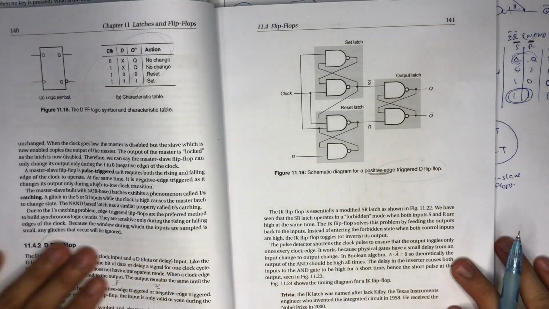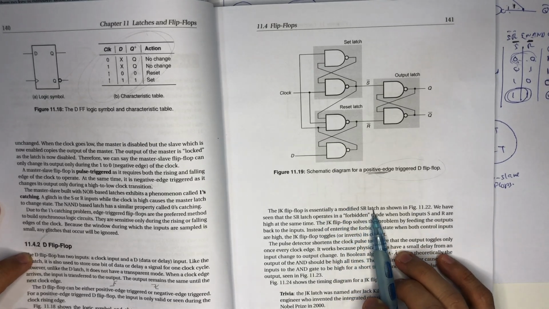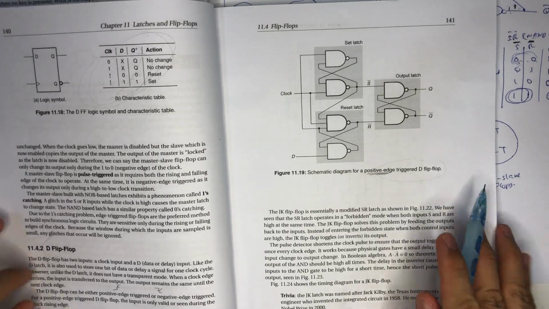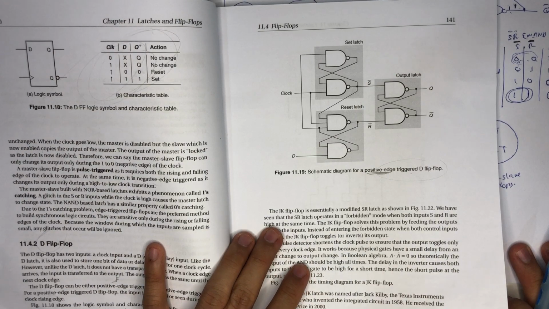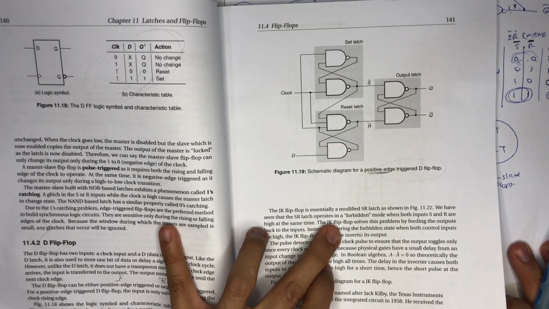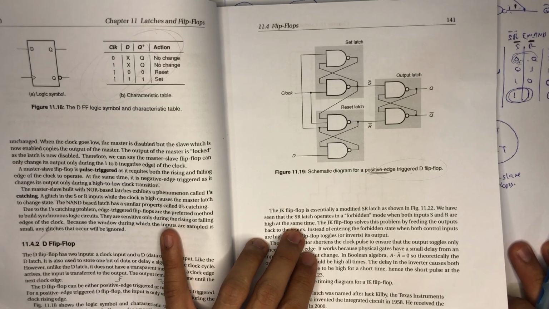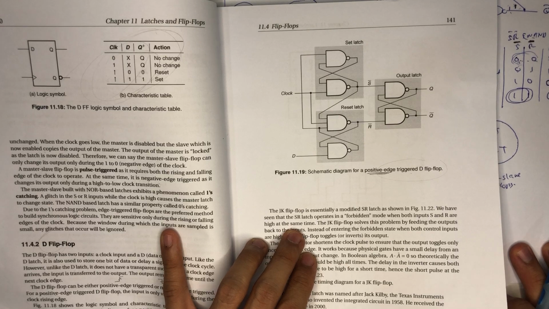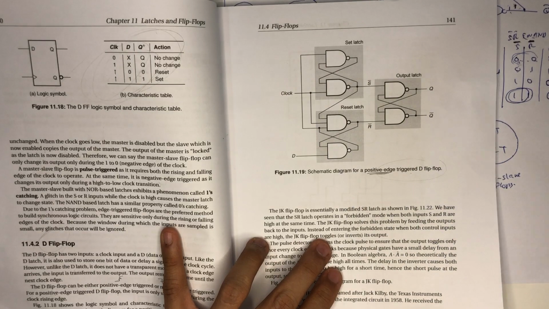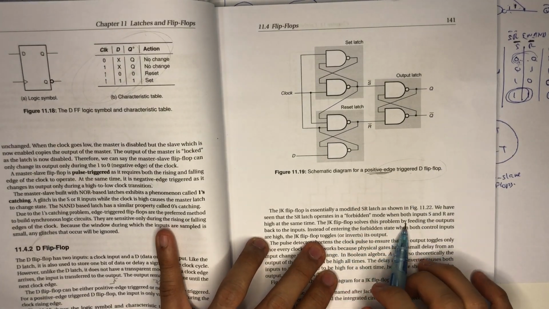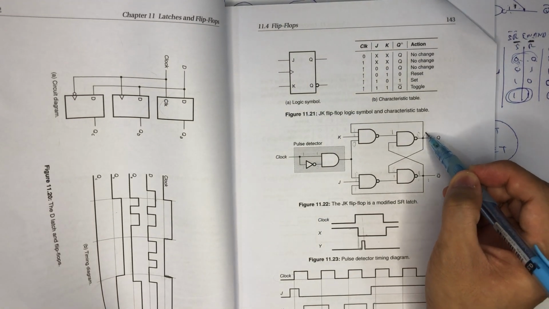which I sketched. Okay, so the JK flip-flop is essentially a modified SR latch as shown in figure 11.22. We have seen that the SR latch operates in forbidden mode when both inputs S and R are high at the same time. You see, right? When we have both high, then we have output low, which is forbidden, because we cannot have Q and Q bar having the same value. Now the JK flip-flop solved this problem by feeding the output back to the input. You can see it's feeding the output back to the input.